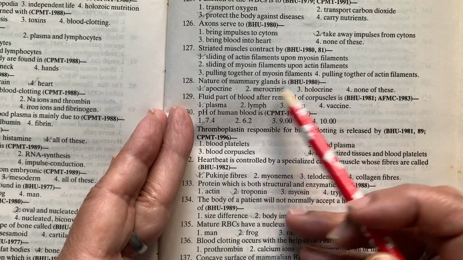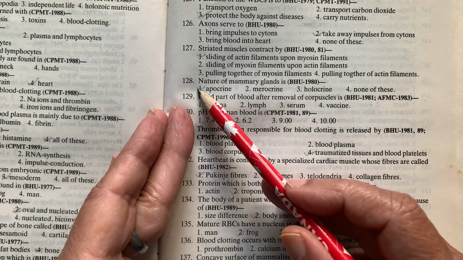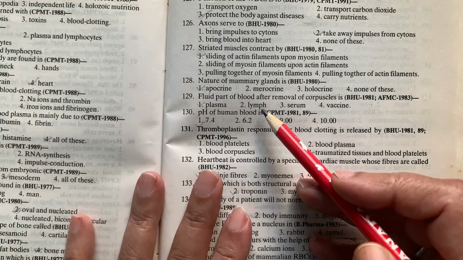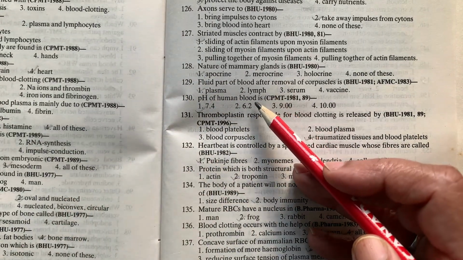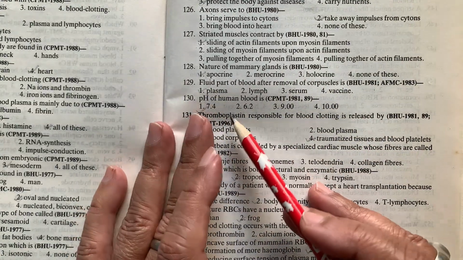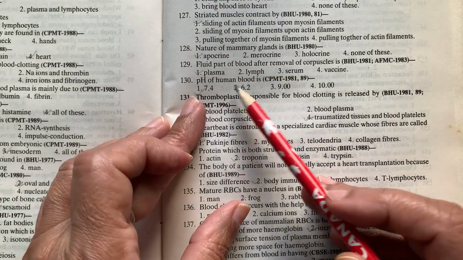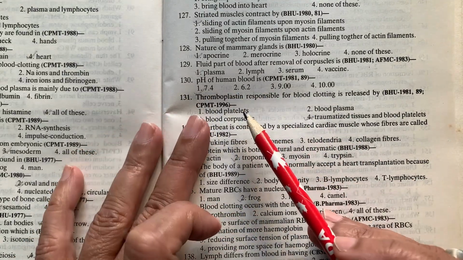Nature of mammary glands is apocrine, merocrine, holocrine, none of them. It is apocrine. Fluid part of blood after removal of corpuscles is plasma, lymph, serum, vaccine. It is plasma. pH of human blood is 7.4, 6.2, 9, 10. pH of human blood is 7.4.